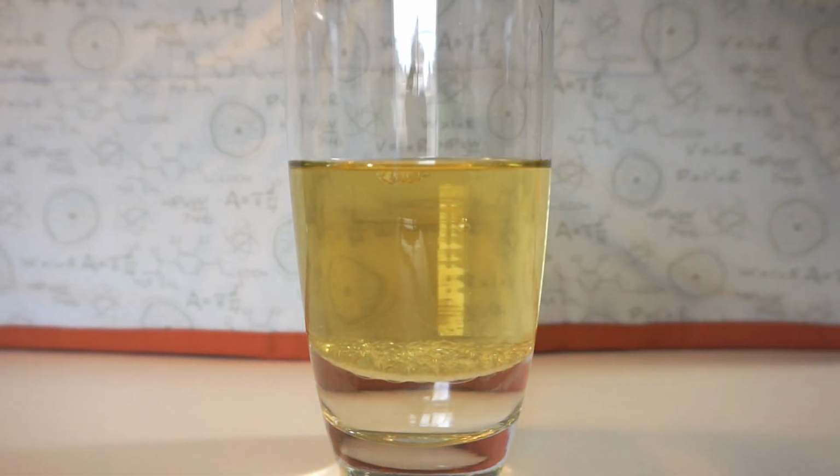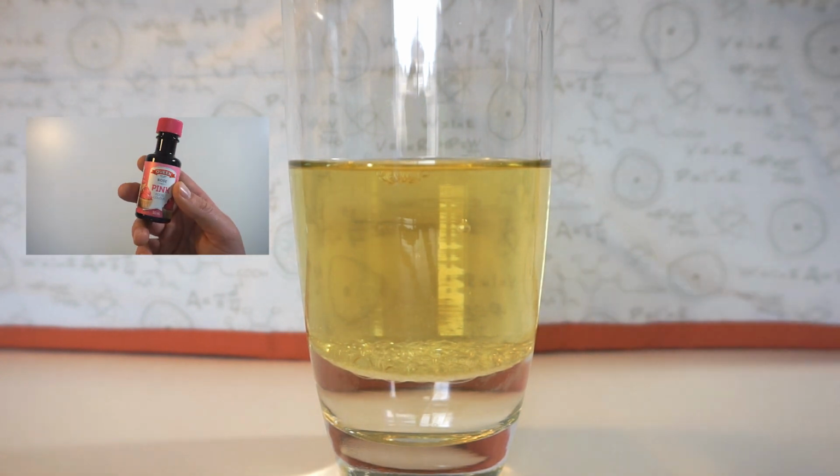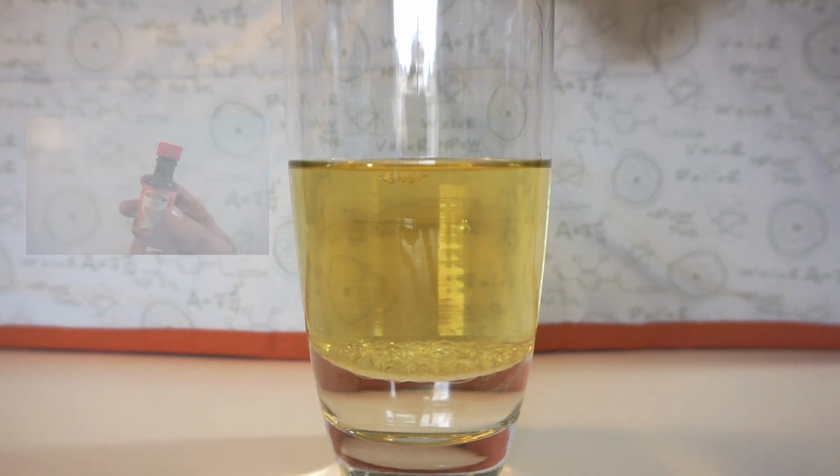Now you can add some personality to your lava lamp by adding some food dye, and I've gone with pink today. As you add the drops of food dye, you'll notice that it sinks down through the oil in the form of little blobs, and they sit on top of the vinegar.